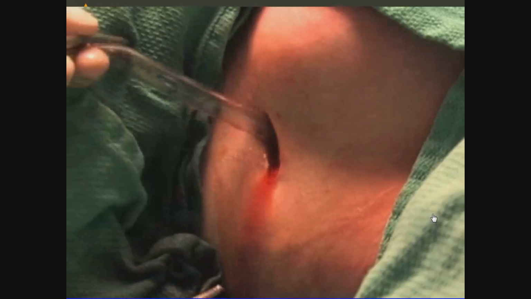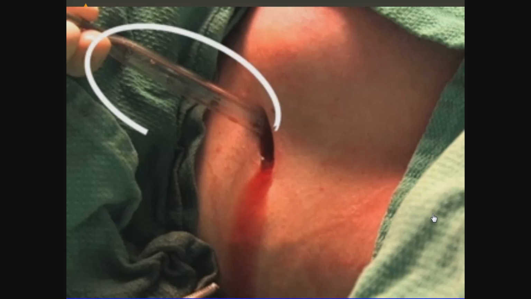Make note of the depth the tube has passed by keeping track of the numerical markings on the side of the tube.